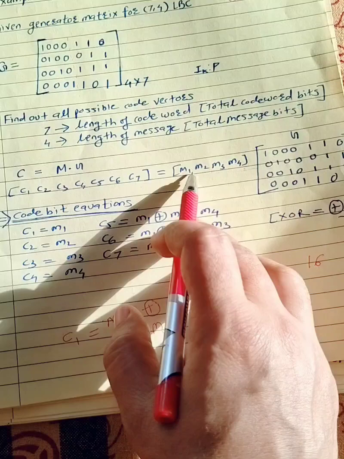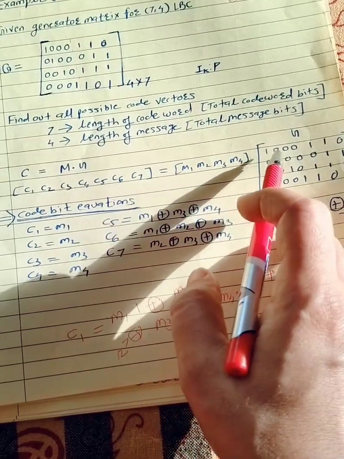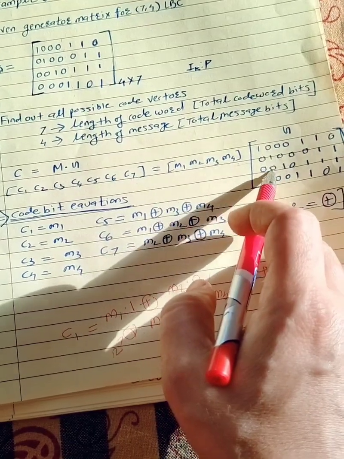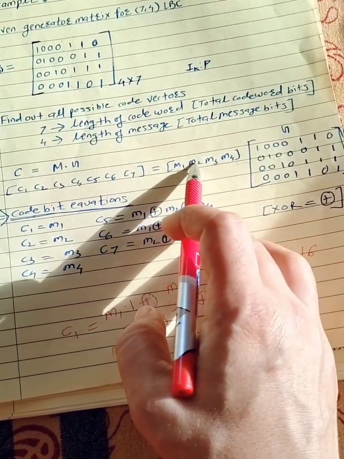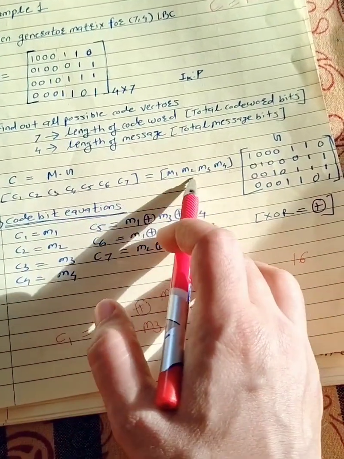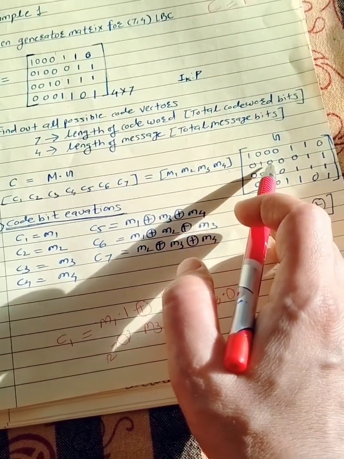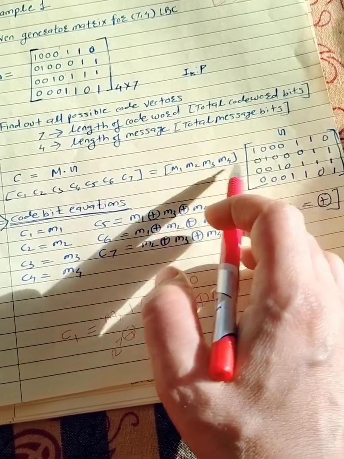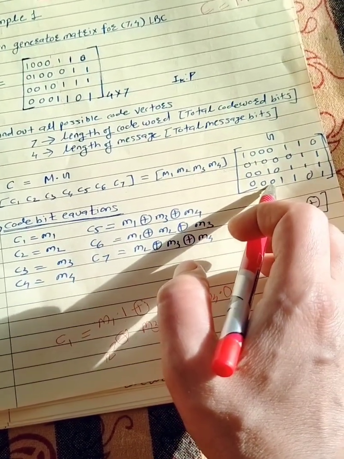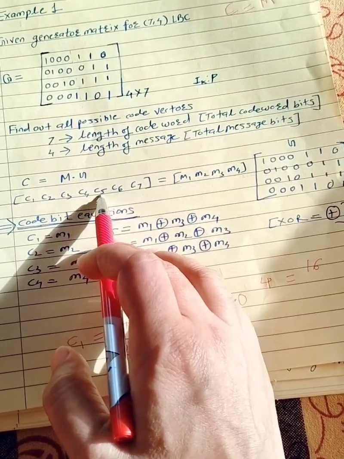Next, what is C2? C2 will be this row into this column. So M1 into 0 XOR M2 into 1 XOR M3 into 0 XOR M4 into 0. That will be M2 only because the 0 terms will be cancelled. Now what is C3? C3 is equal to this row and third column. So M1 into 0, M2 into 0, M3 into 1 XOR M4 into 0. So that will be M3. C4 will be M4.